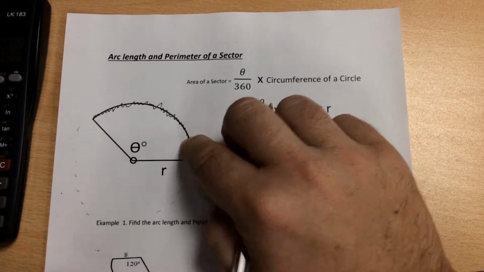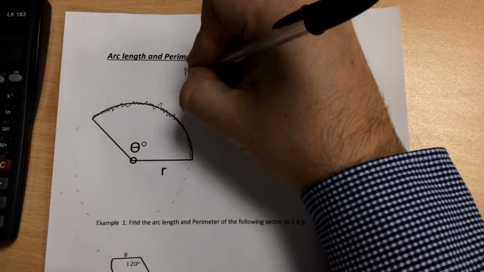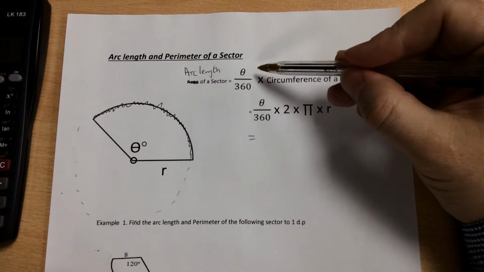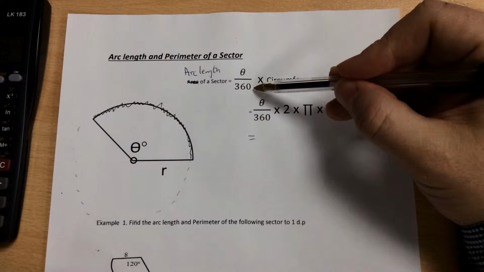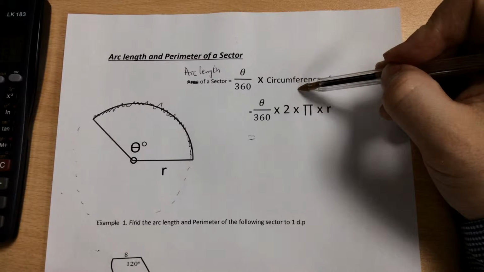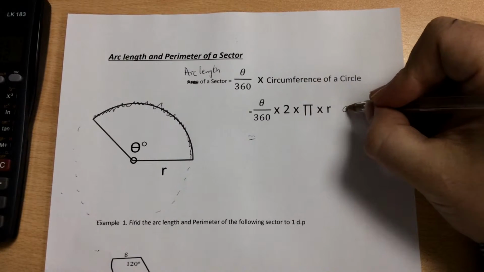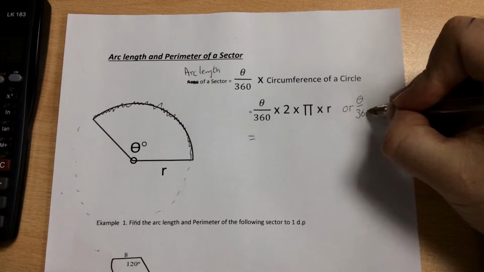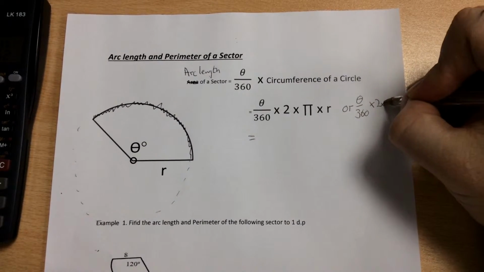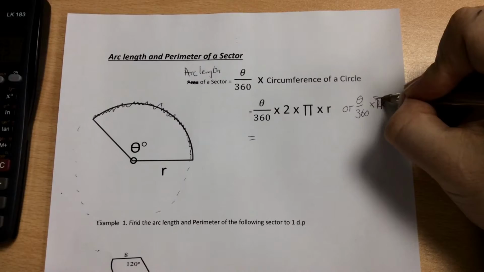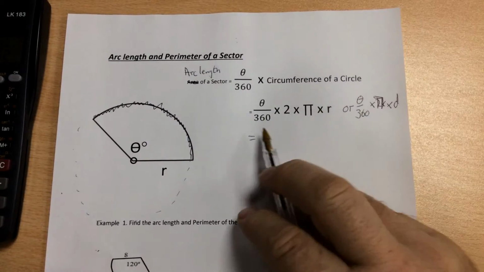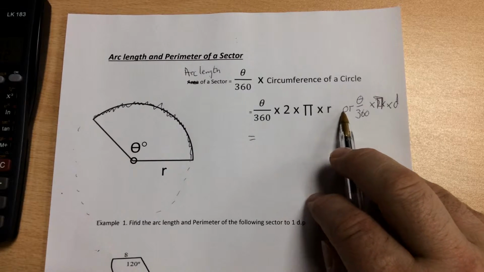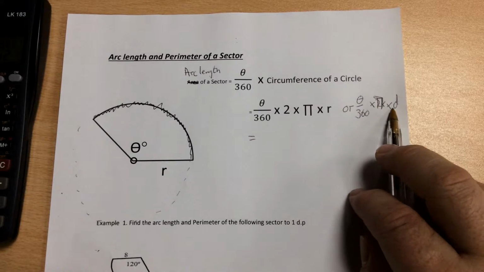So to find the arc length of a sector, the arc length of a sector is theta over 360 multiplied by the circumference. And the circumference is either pi times diameter or 2 times pi times your radius. So you've got theta over 360 times 2 times pi times r, or theta over 360 times pi times diameter.